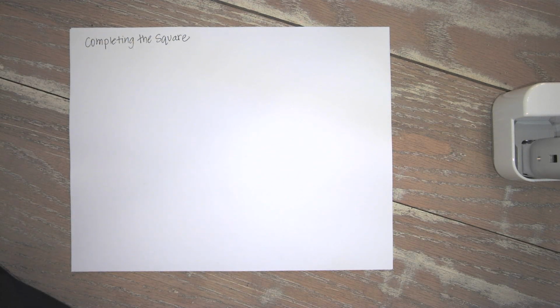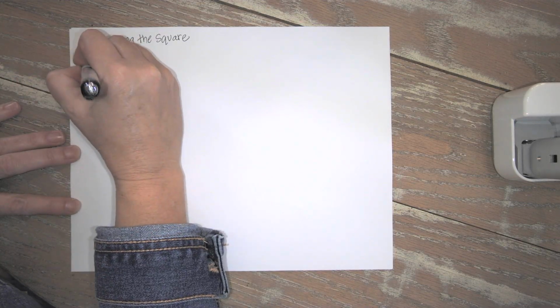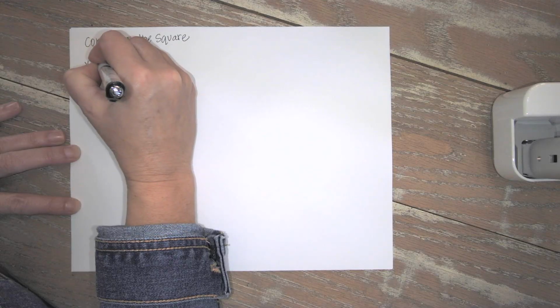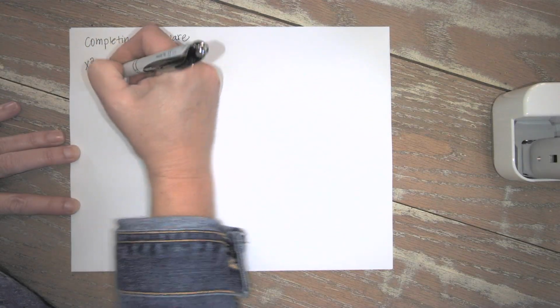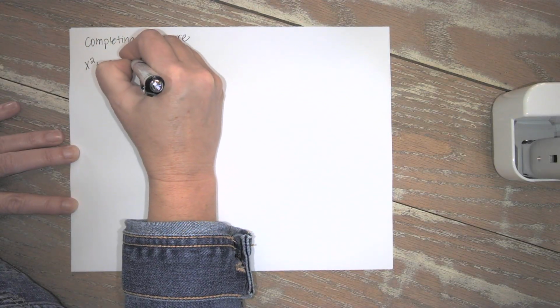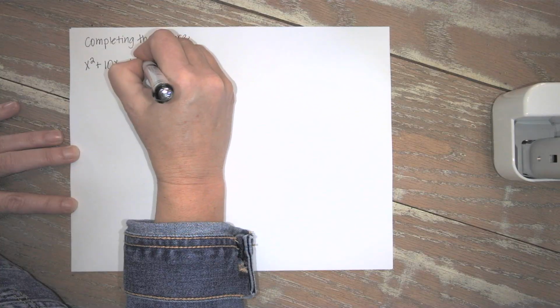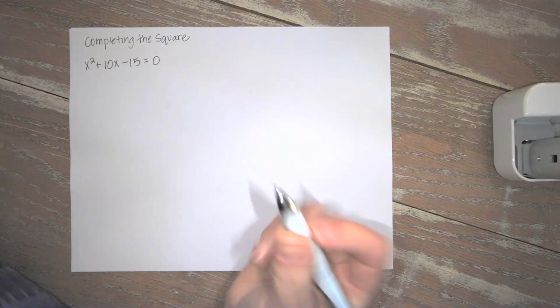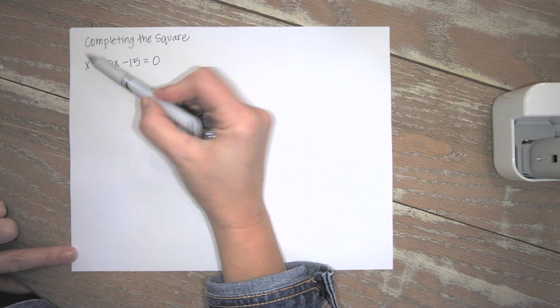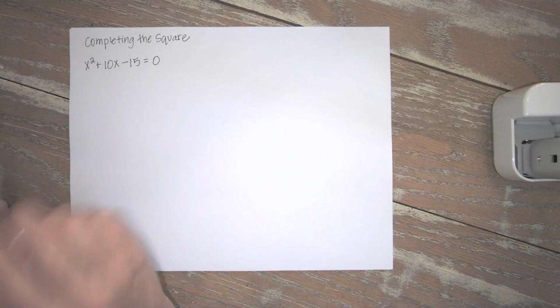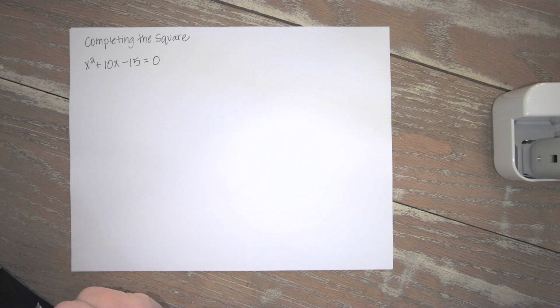In this video, I'm going to talk about completing the square. Completing the square is a way to solve a quadratic equation. A quadratic equation is an equation that has a squared variable in it. In fact, the highest power of the variable that you would have in a quadratic equation is the variable squared. So this is an example of a quadratic equation.